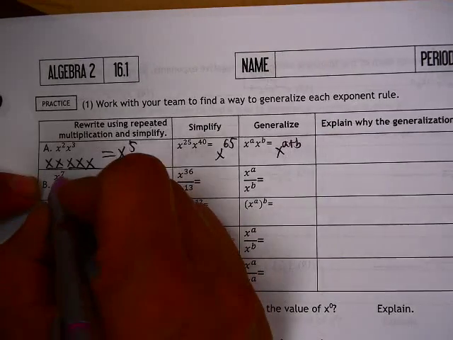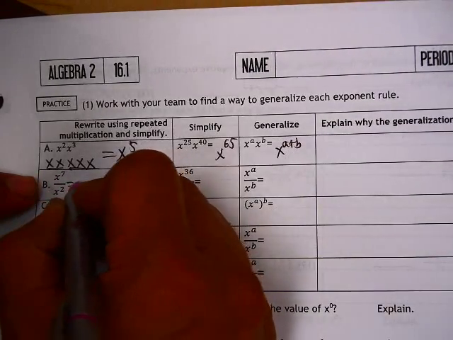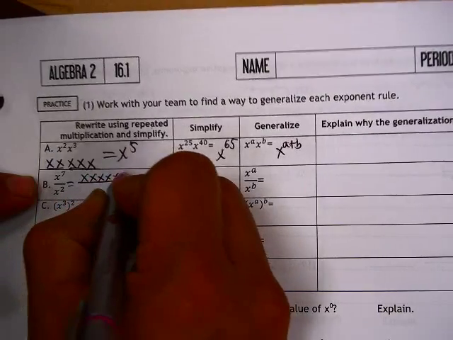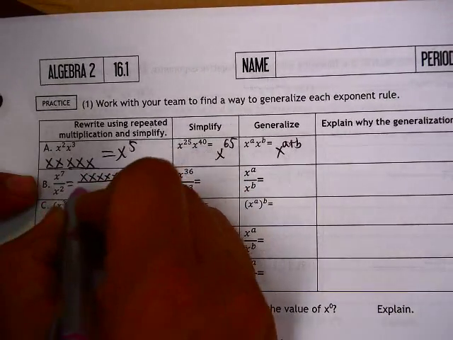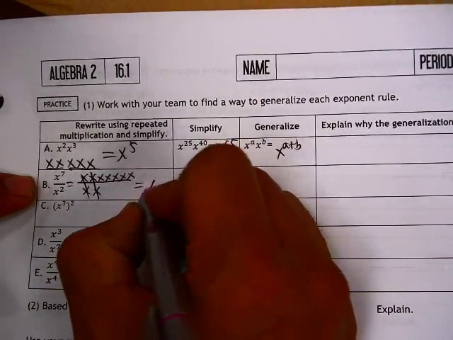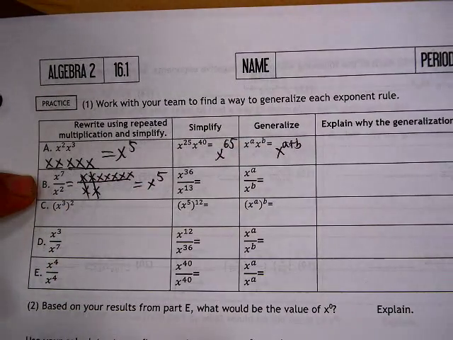For part b, x to the 7th over x squared. Well, x to the 7th would be 1, 2, 3, 4, 5, 6, 7. And x squared would be 1, 2. If I cross off those two, I'm left with, again, x to the 5th on top.